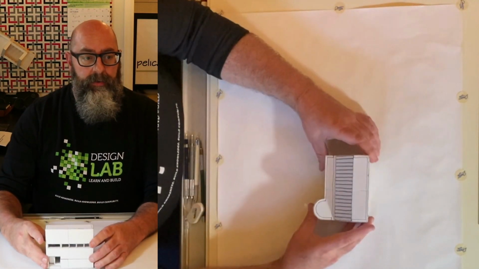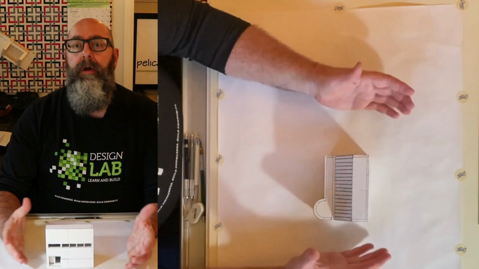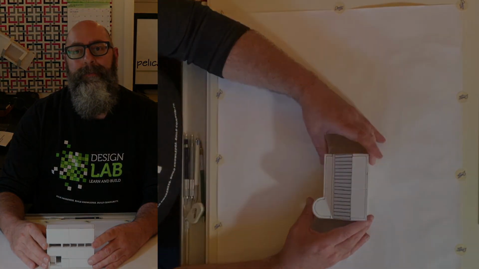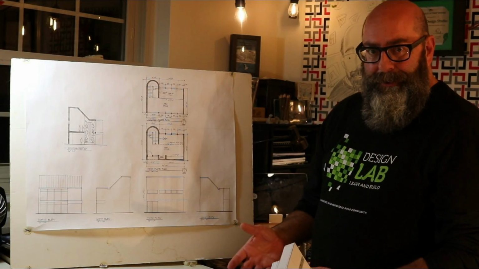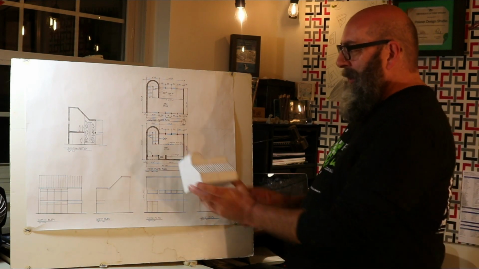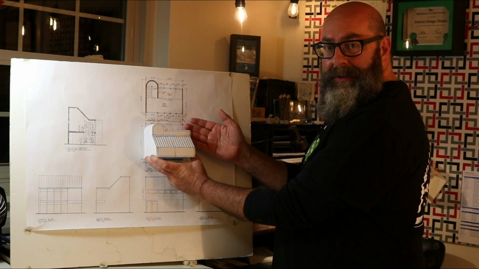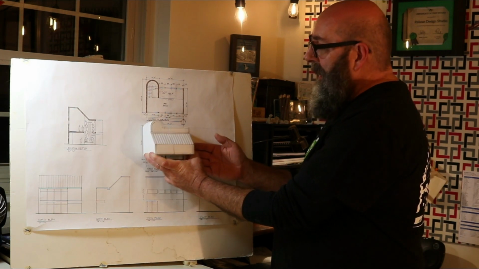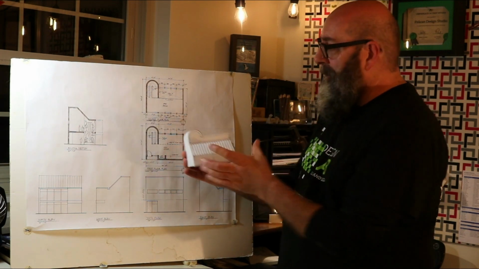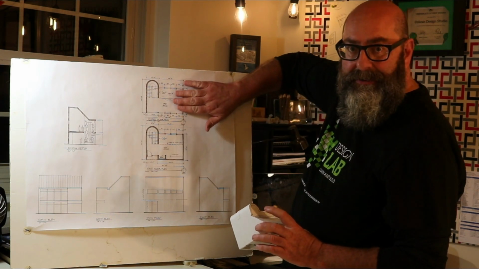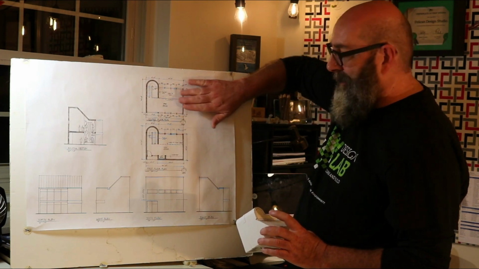So that is, in a sense, a general description of the plan, elevation, and section. So, to review, the plan view is taking the building, slicing it, and then lifting away the top. And you end up with the first floor, and then cutting a section above the second floor.